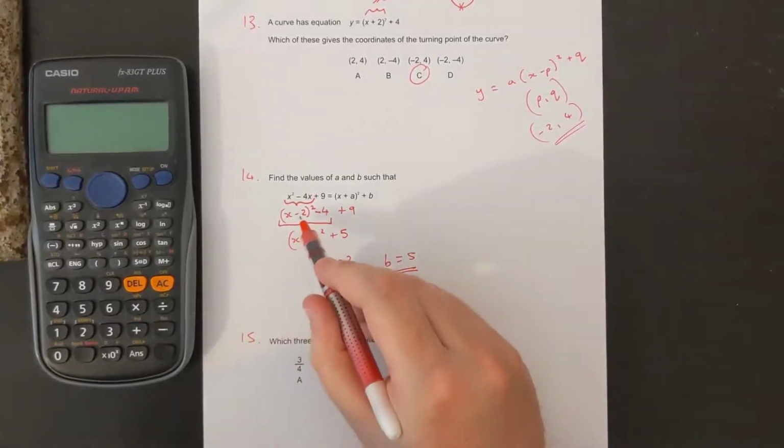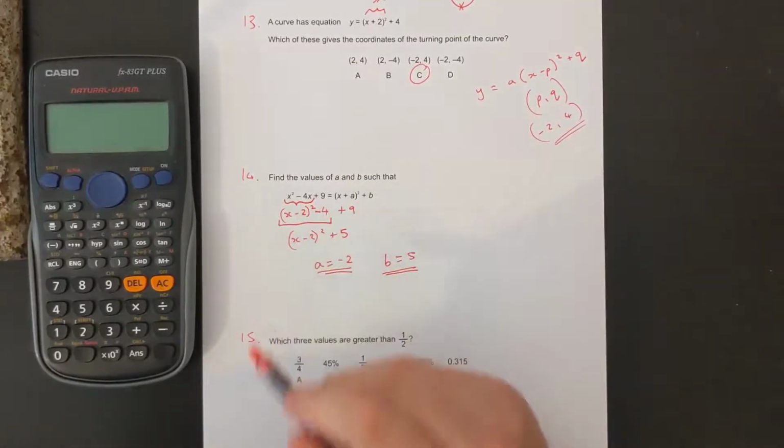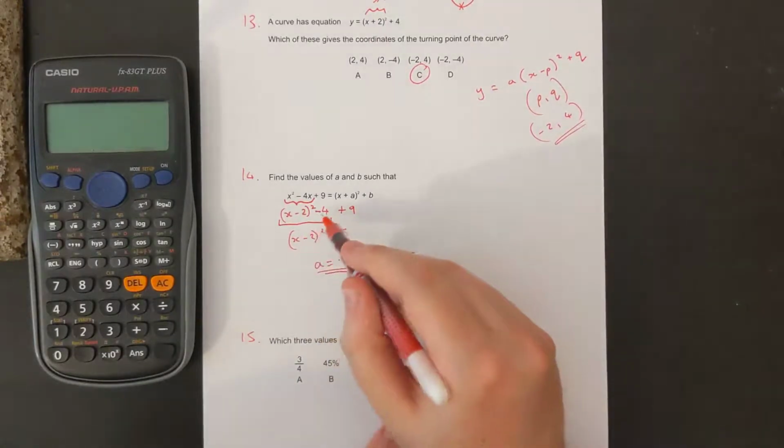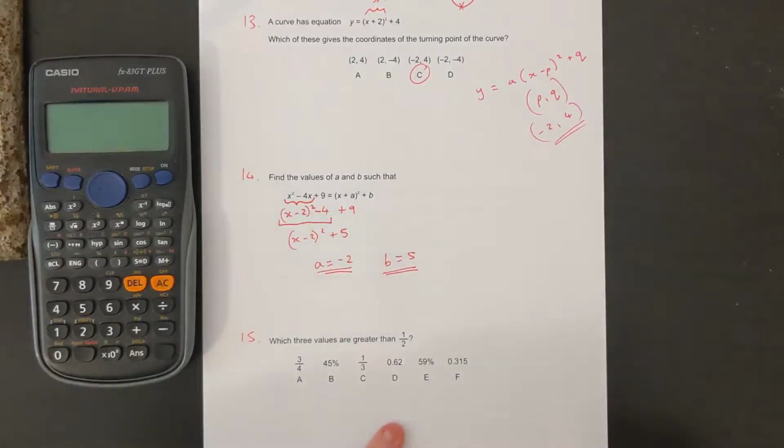You'll also notice that this number here is half my coefficient of x, and that will always be true. And then equally I am subtracting whatever this number is squared, and that will also always be true. But it's better to understand the process.